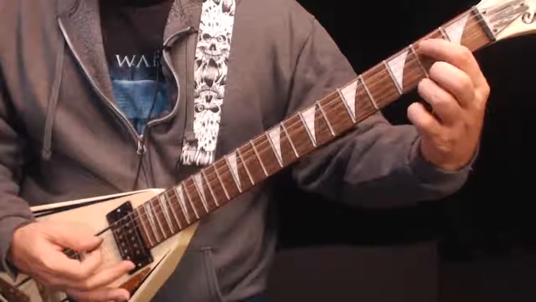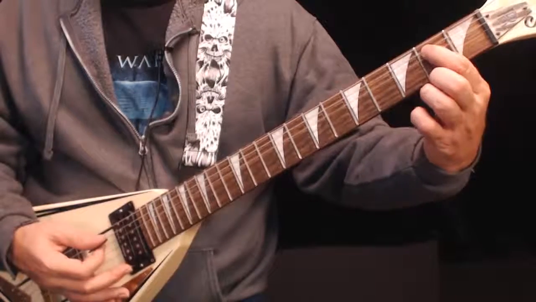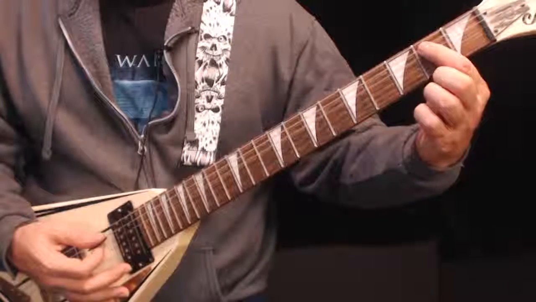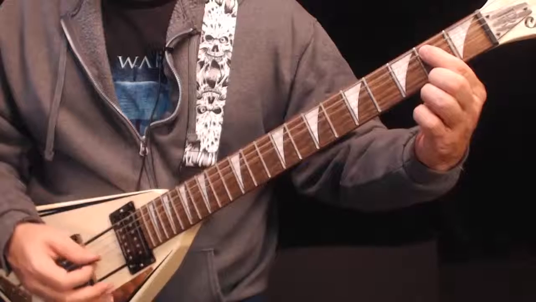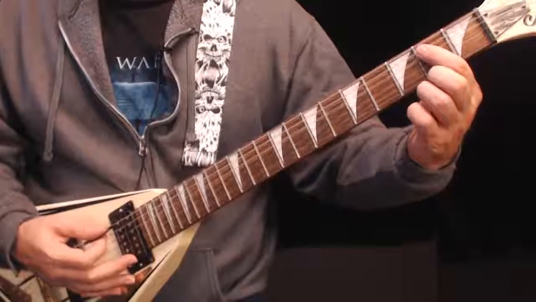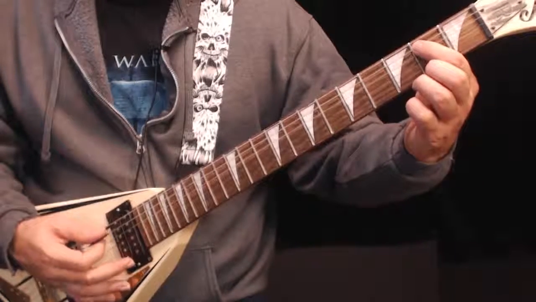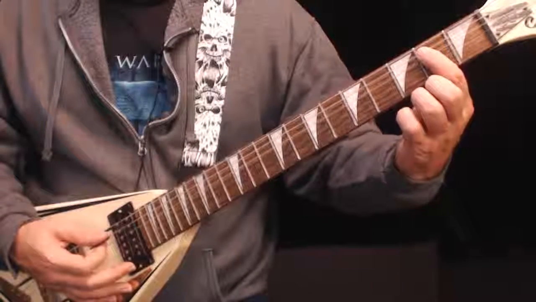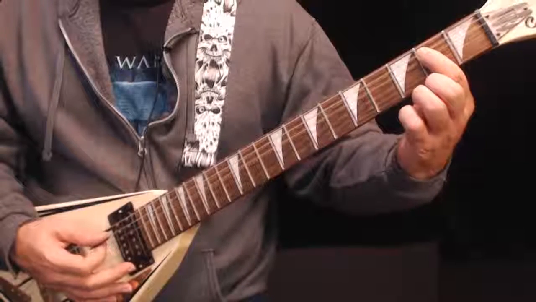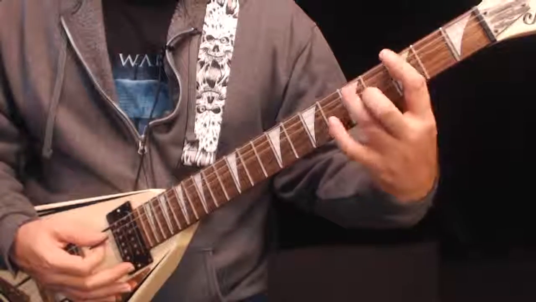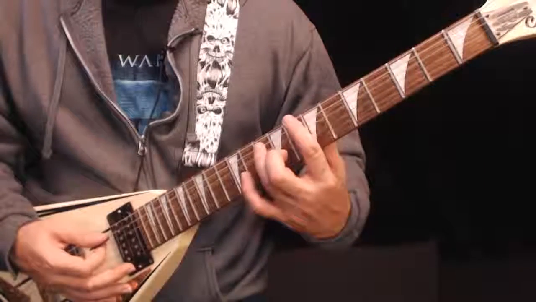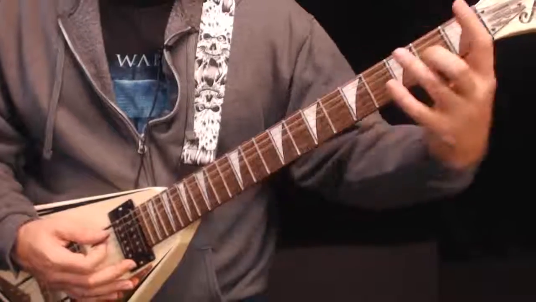Now don't make the mistake of playing this note and then the note below it. It's this note and a string above it. That's what names the chord. So now notice my index finger is here on this string, but when I play these chords, my index finger is on the low E string.